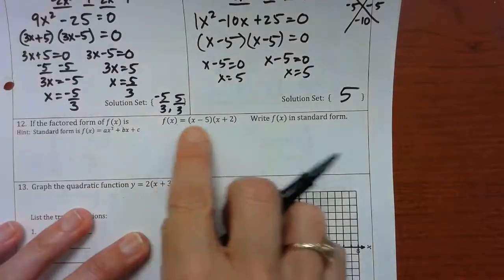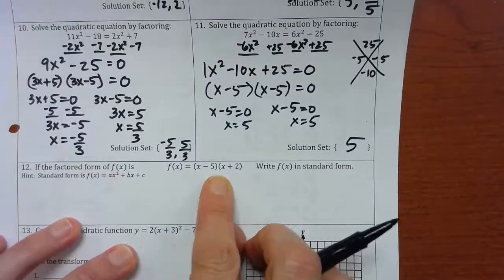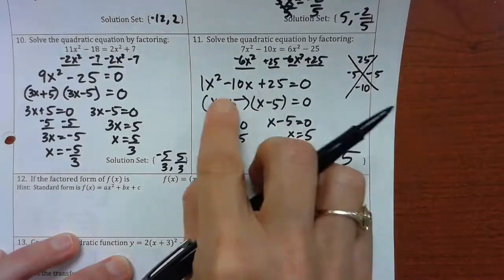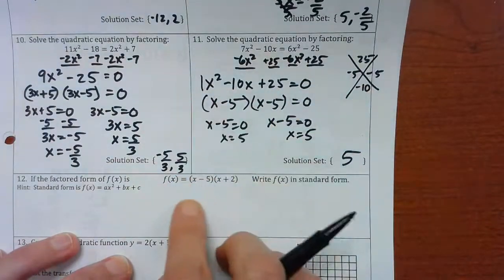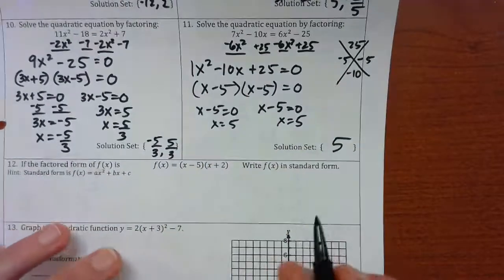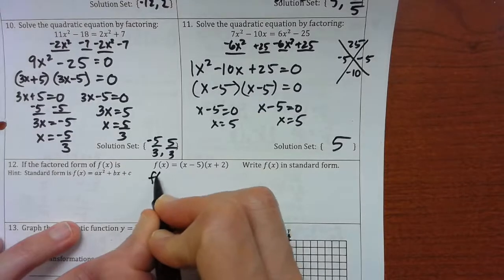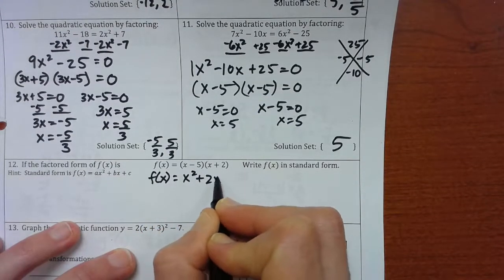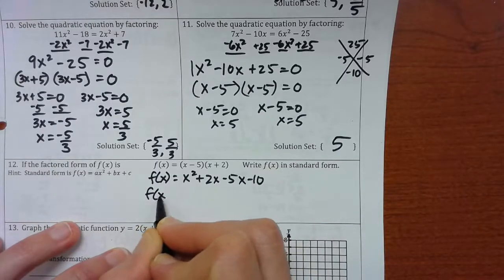Okay, here we have a factored form. So this is the factored form of a function. And we're trying to get it to standard form. Now these were just the opposite. We started in standard and we went to factored. So the way that you go from factored to standard is by foiling or doing your box method. So I'll do x times x is x squared plus 2x minus 5x minus 10. And then combine like terms.